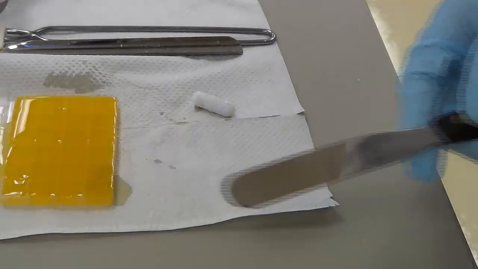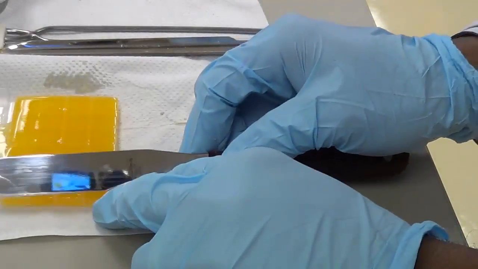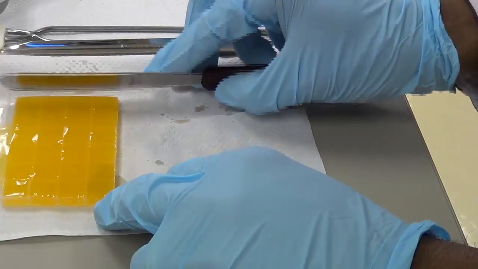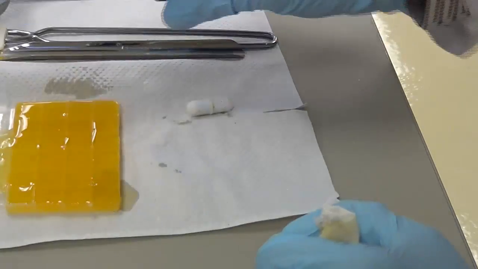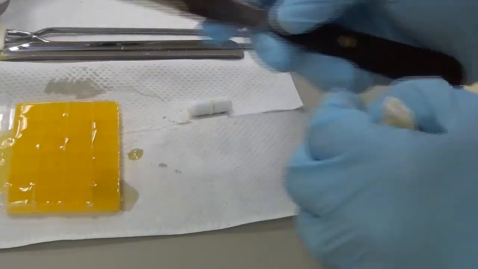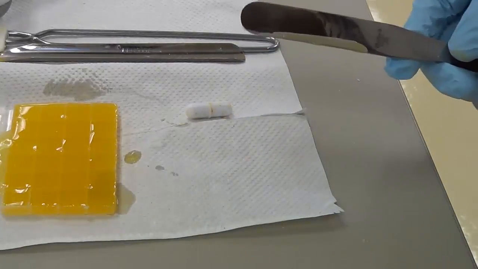Once you overfill the cavity completely, take a spatula and skim off the top, first in one direction and then in another direction, so that you will have a completely uniform amount of your mixture in all the troche molds. Let it cool for a while and come back.